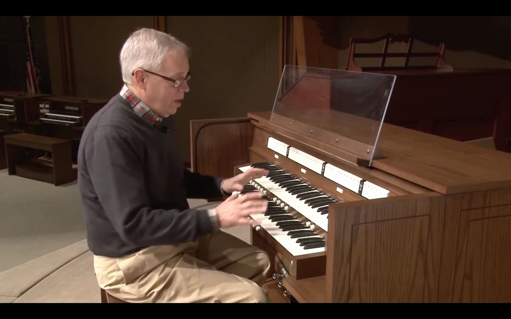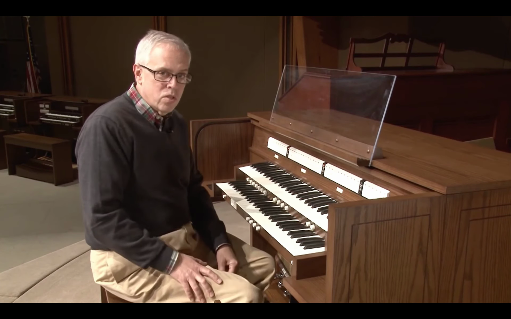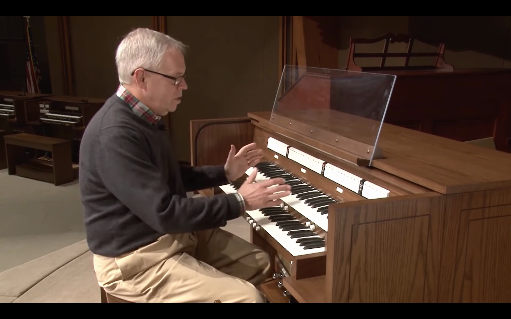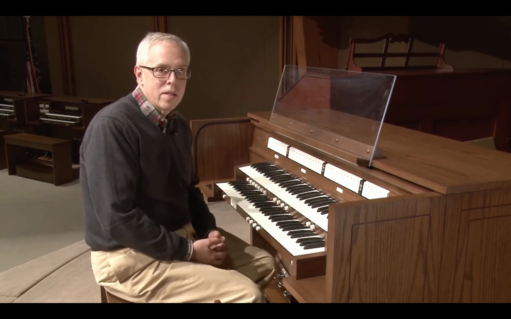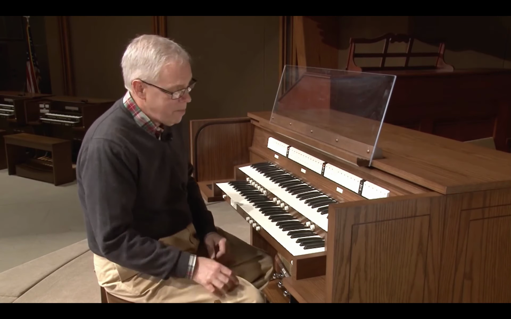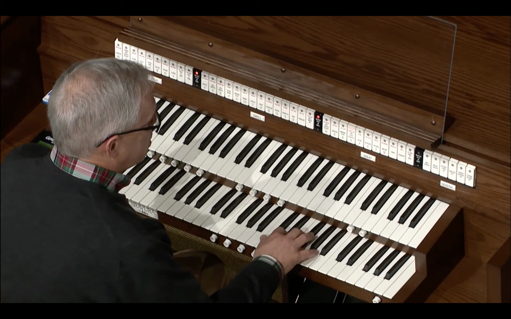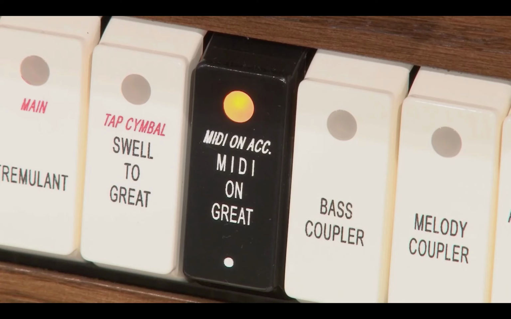And it's perfect. I've got both voices just where I can use them and just in the section of the keyboard that they need to be. I've done the same thing with a Navigator voice in the great. I'm going to turn it on now.